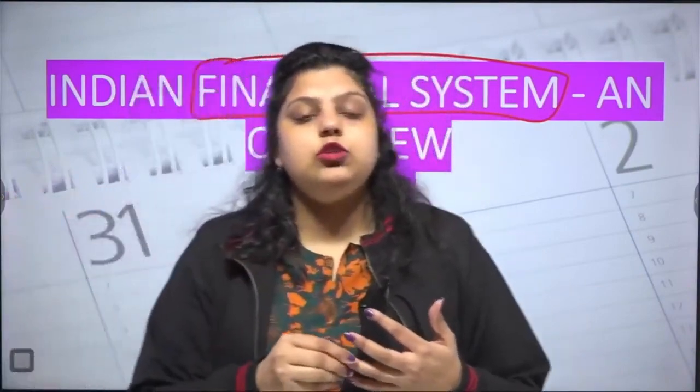Second, we need financial instruments, like all the financial products and services: shares, bonds, debentures, derivatives, then you have insurance, pension, mutual funds, your CASA accounts. These are the financial instruments.